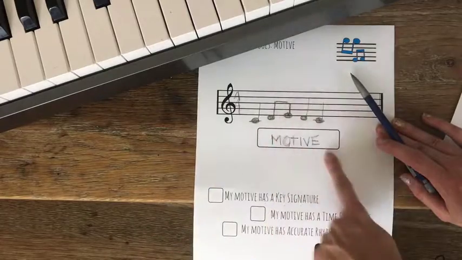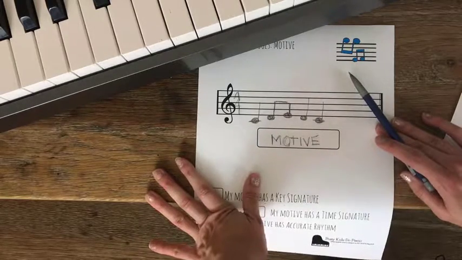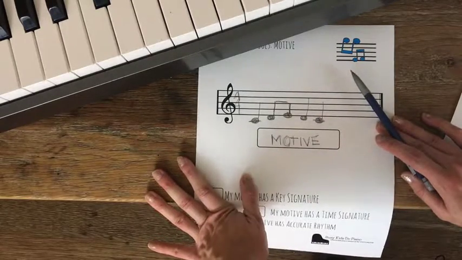Make sure you're not just copying this. Try to do something a little bit different so you can practice composing your own motive.